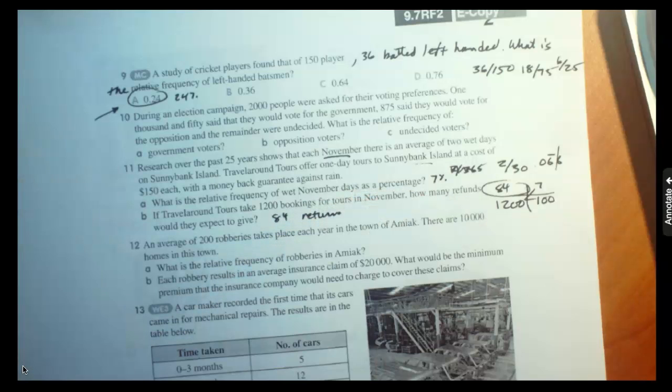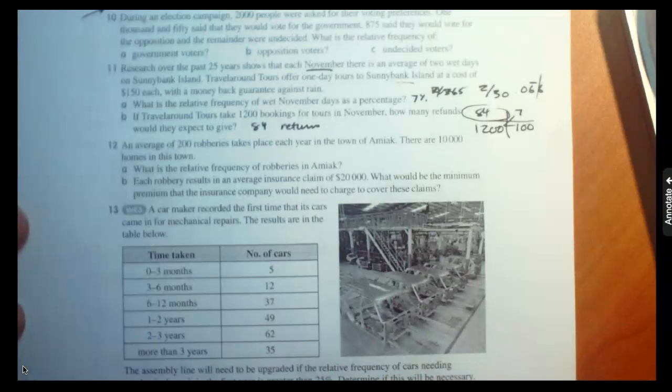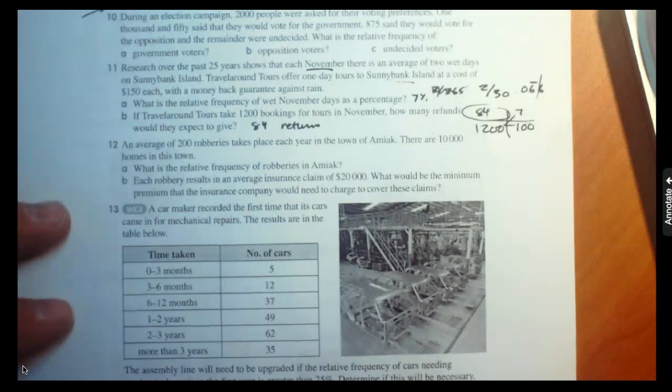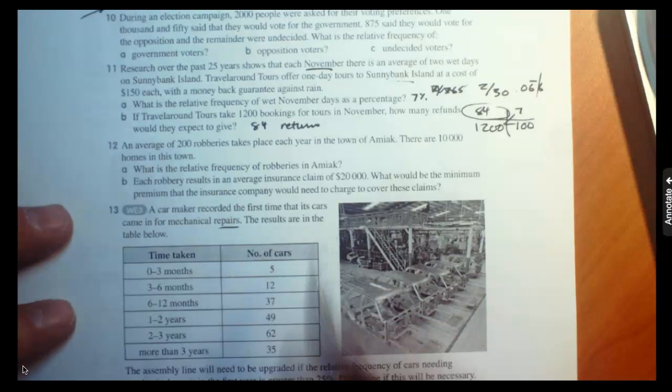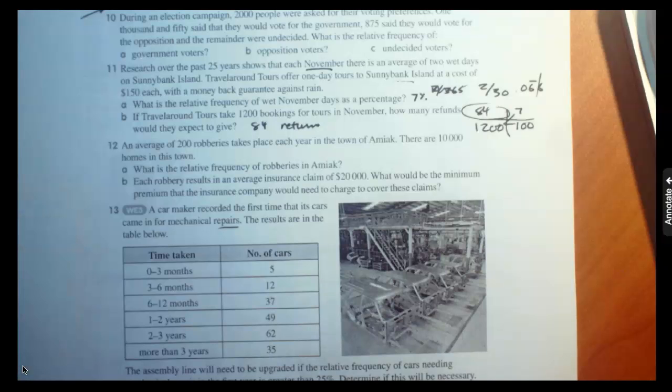Okay. Let's take a look at number 13. I'll let you work on your own. A car maker recorded the first time that its cars came in for mechanical reports or repairs. Here's the results shown below. So 0 to 3 months, 5. 3 to 6 months, 12. 6 to 12, 1 to 2, 2 to 3, more than 3.